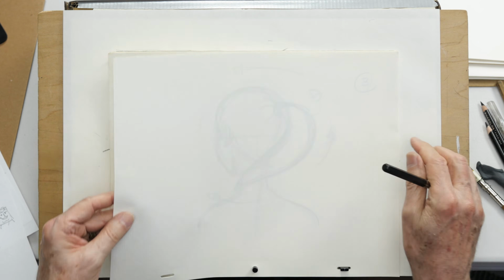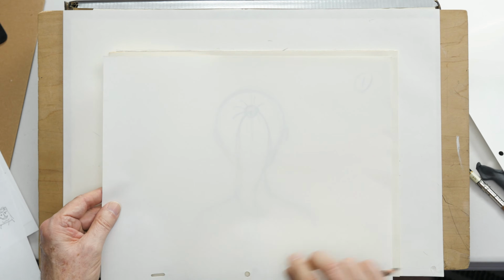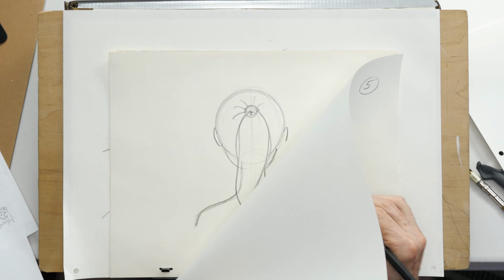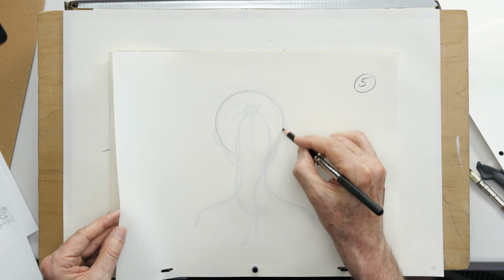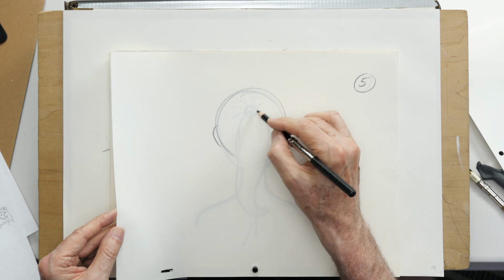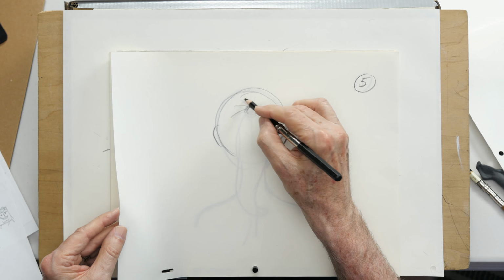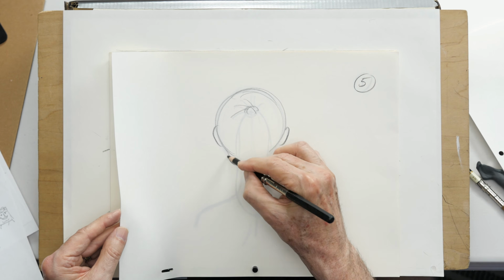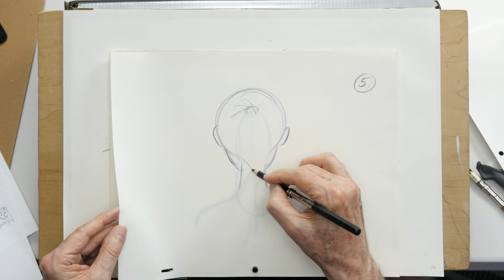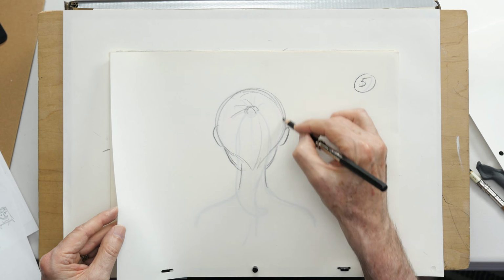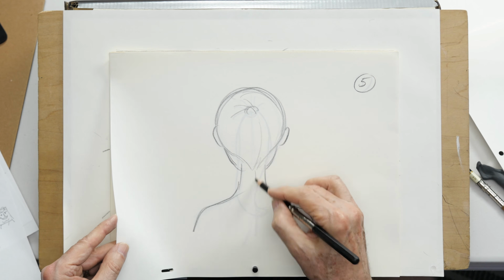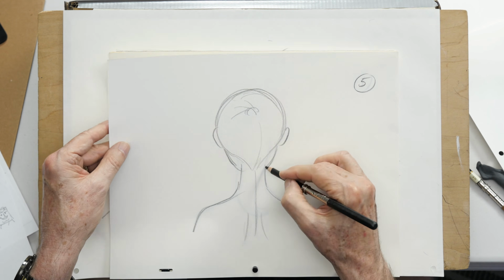Now the head, I'm going to do a trace back here. I want the head to come back in the opposite direction. Here's real quick, we'll trace back the underside of the jaw, neckline, back of the hair, neck, shoulder.